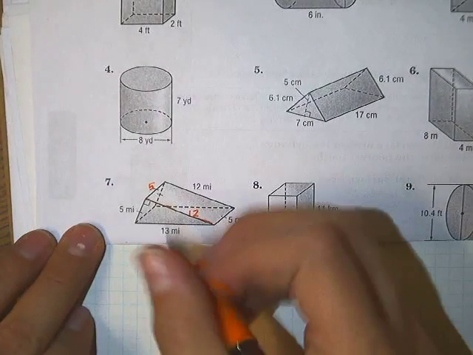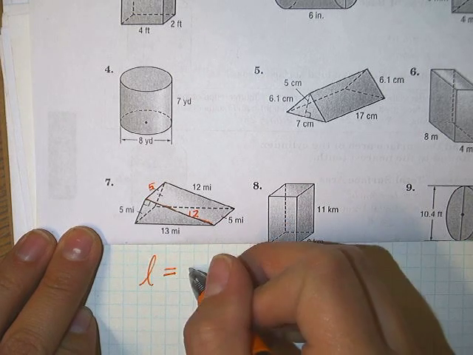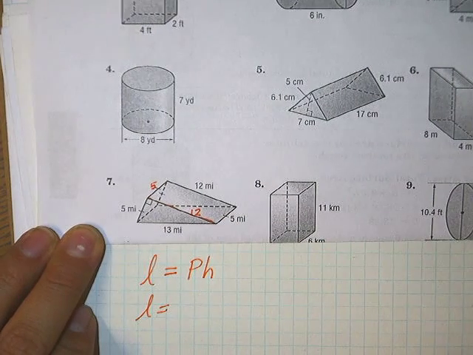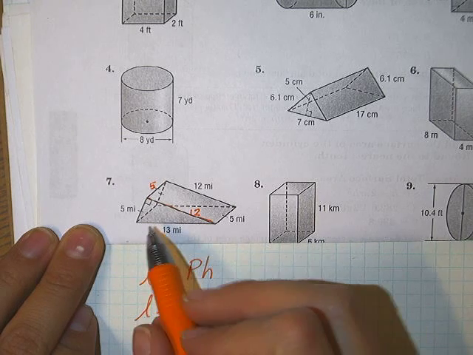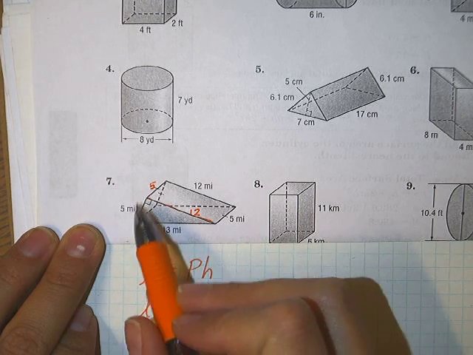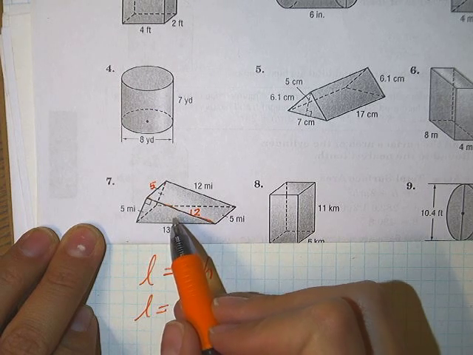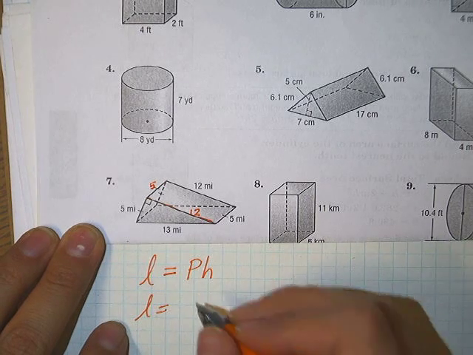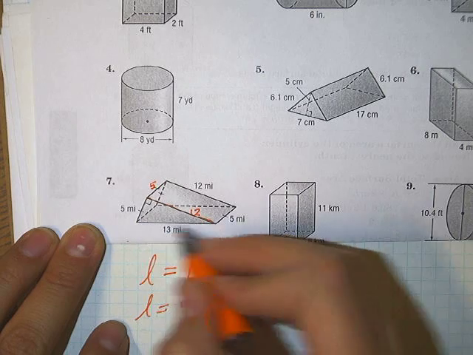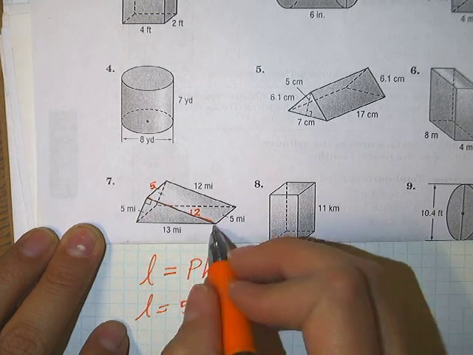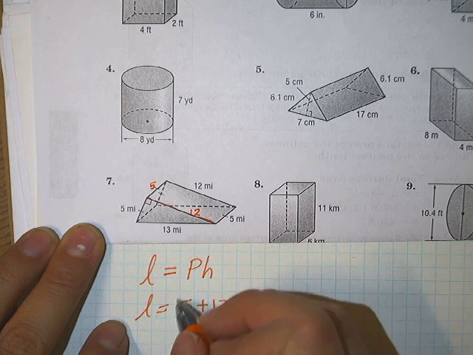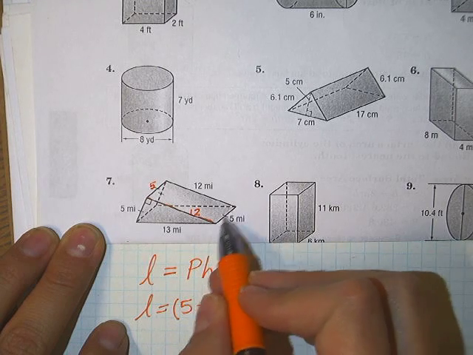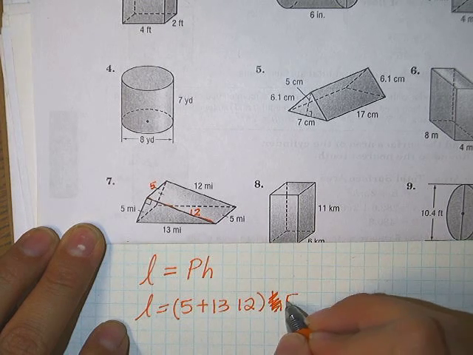Alright. Lateral surface area is equal to capital P, perimeter of the base, times your height. So for the perimeter of my base, I need to figure out what my base is on this one, and I know that since it's a triangular prism, I have two identical bases, which are triangles, and the formula to find the perimeter of a triangle is just to add the sides. So this is going to be 5 plus 13 plus 12. Then these get added together and then multiplied by my height of the prism. So the height of my prism is going to be 5. So let's replace that h with a 5.